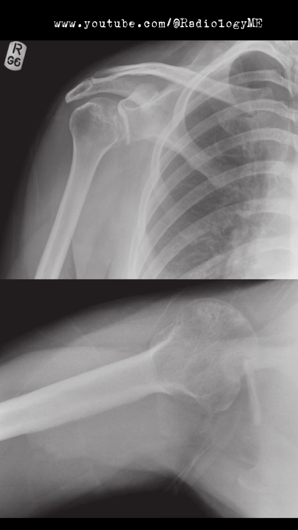All right, so we have here two X-ray views of the right shoulder. The first is an anteroposterior AP view, and the second is an axial view. Now, when I look at this, the first thing I notice is that the humeral head isn't sitting in its usual position relative to the glenoid fossa. It's displaced posteriorly and impacted on the posterior margin of the glenoid.